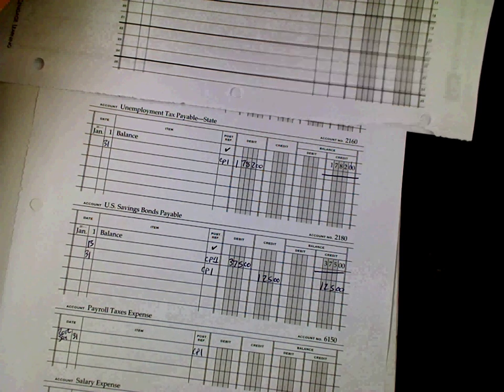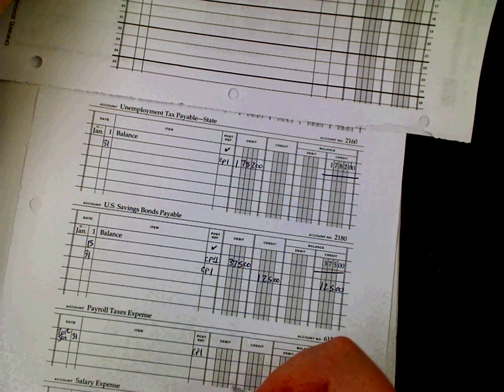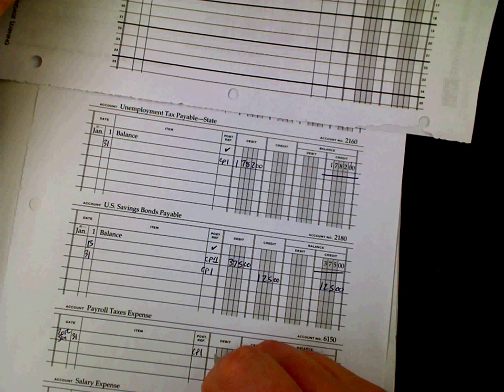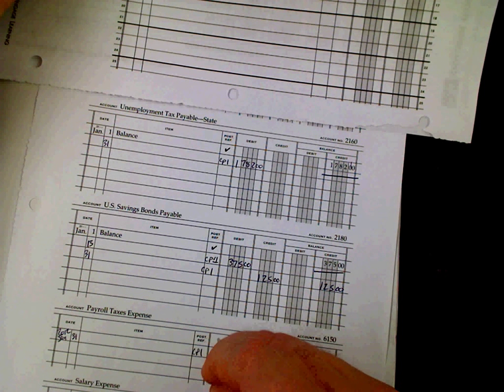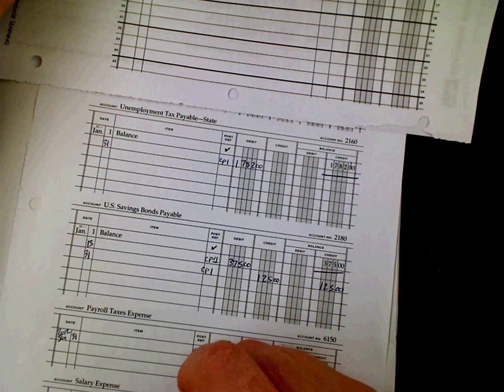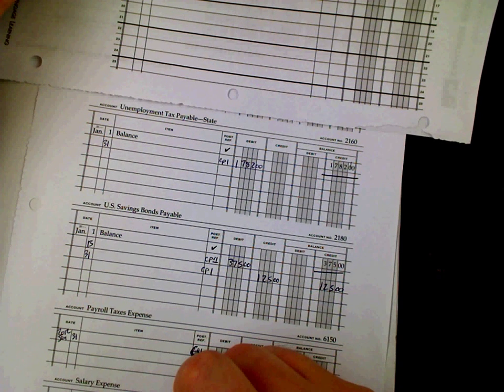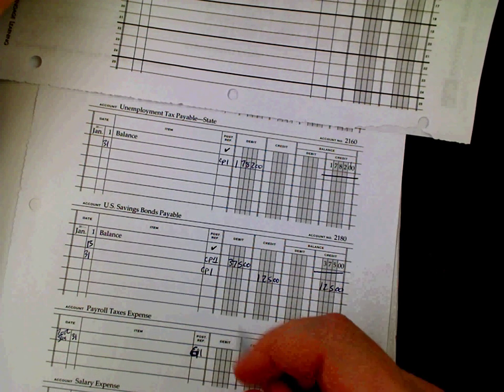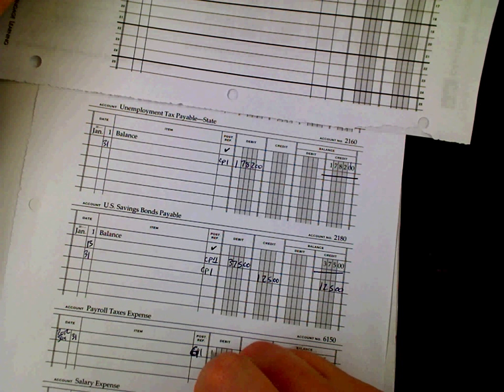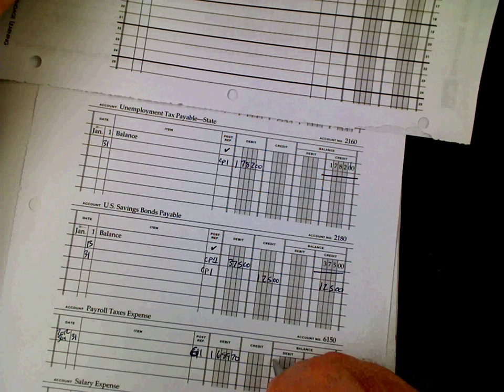Isn't it the general journal? Yeah, you're right. G1. Good catch. G1 1689.70. Gives us 6150.